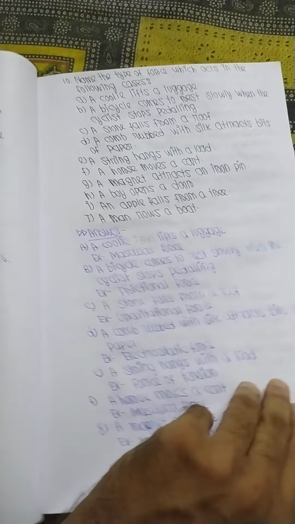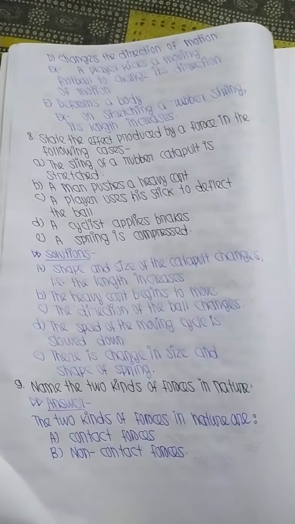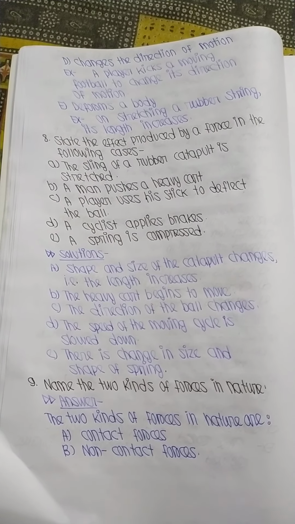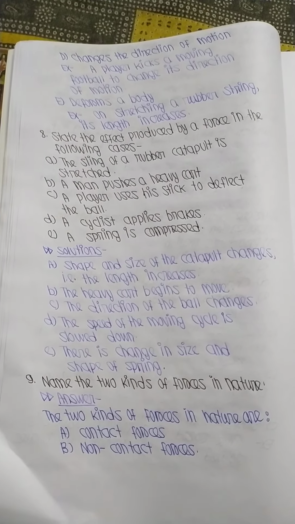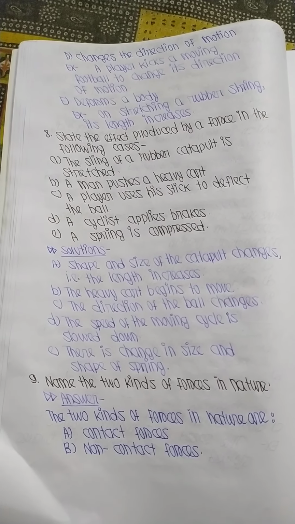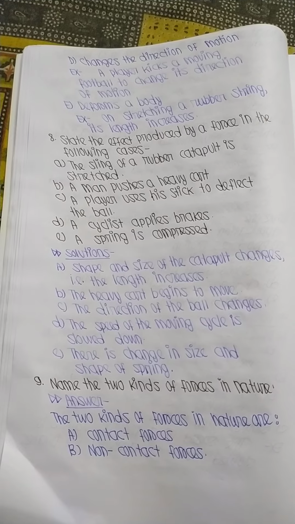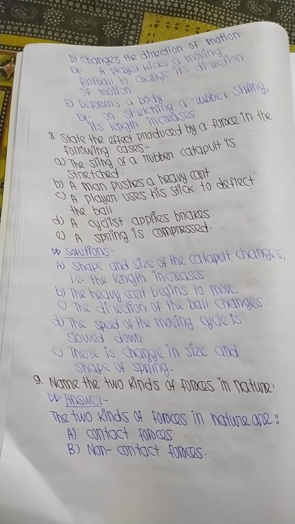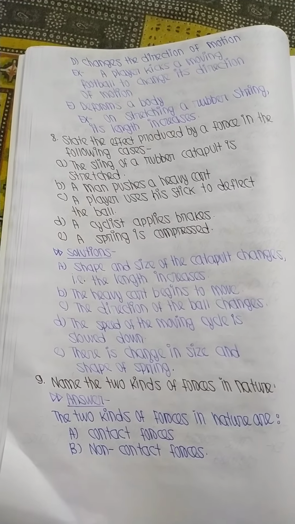Now come to the next page. D. Changes the direction of motion. Example, a player kicks a moving football to change its direction of motion. E. Deforms a body. Example, on stretching a rubber string, its length increases.